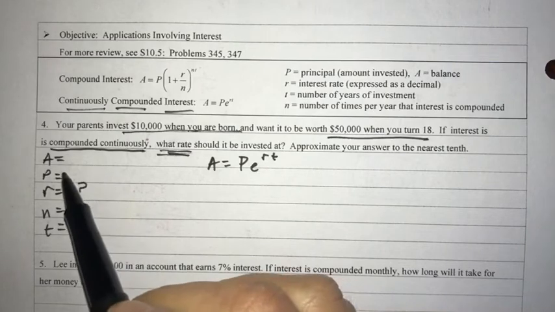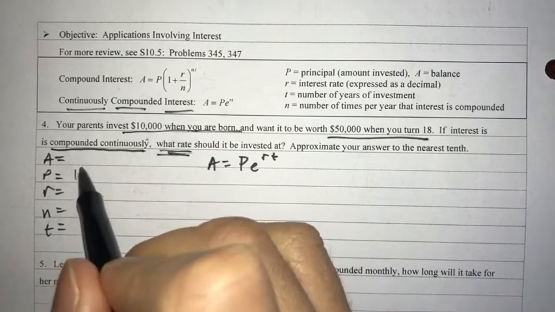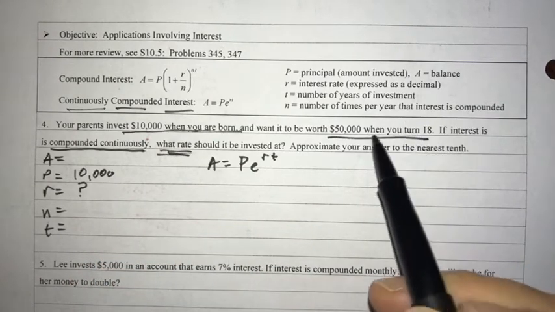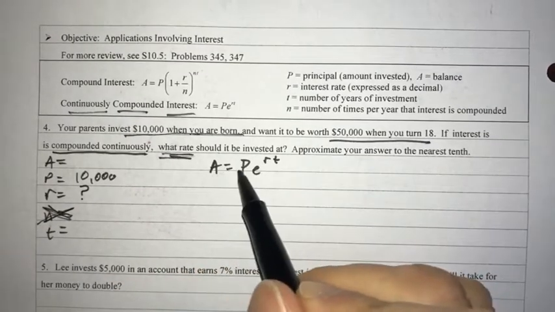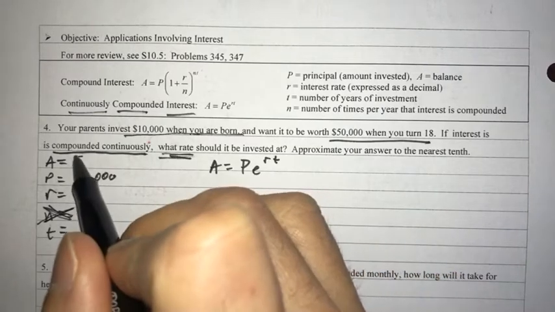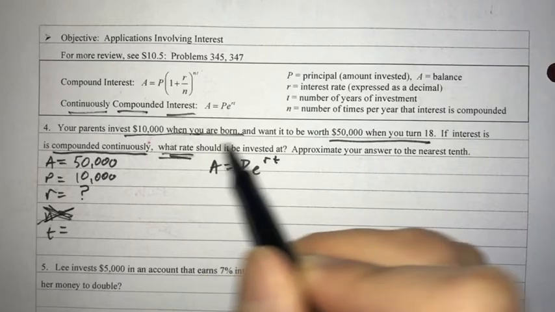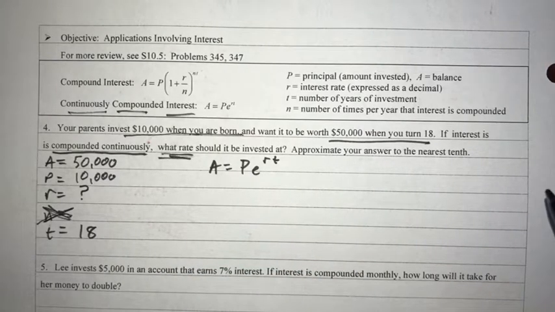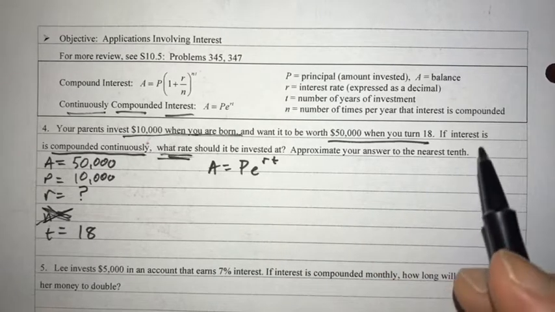Let's just go through here. It says they invest $10,000. Remember, we call this the principal. So I don't need N in this case. I need A, P, E, R, T. A is the amount that we want, and that would be 50,000. T is time, and we are going to be going for 18 years. We're letting this grow. And E is just the letter E, the number E.